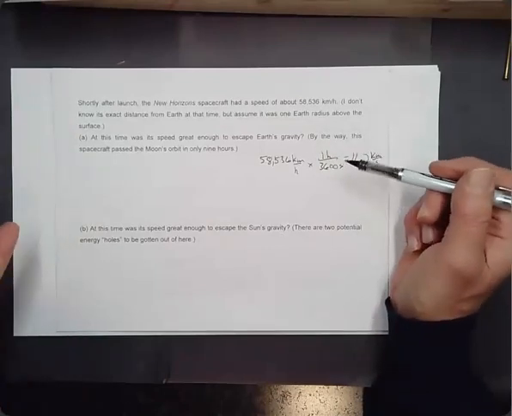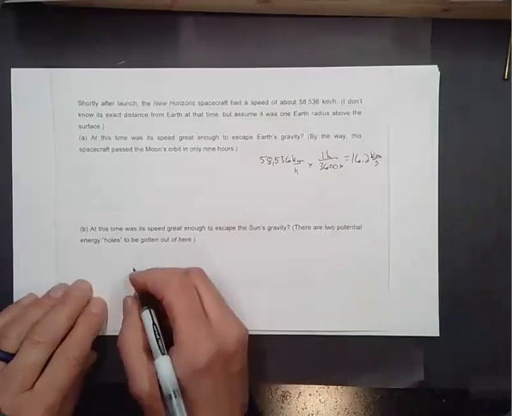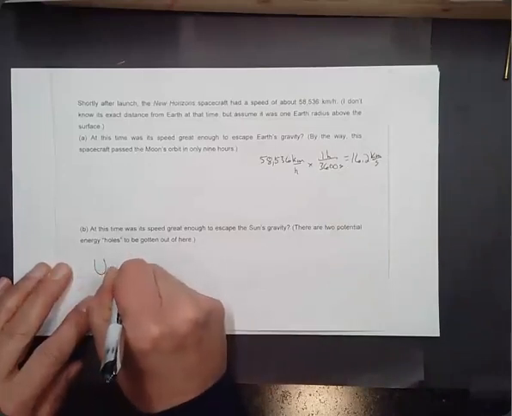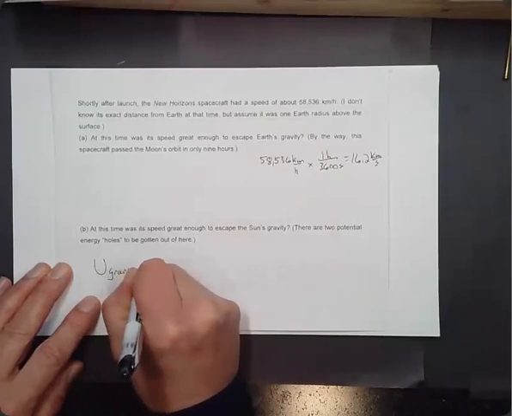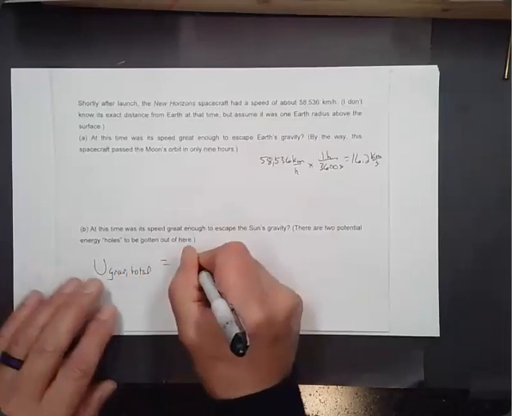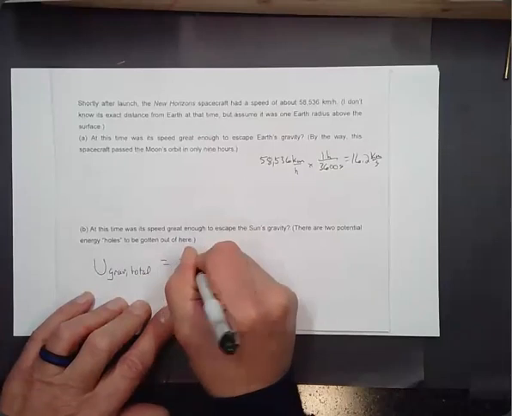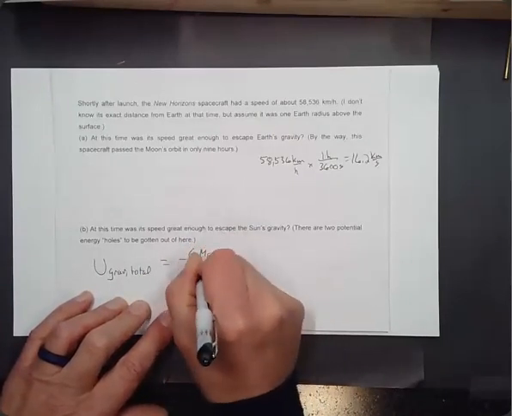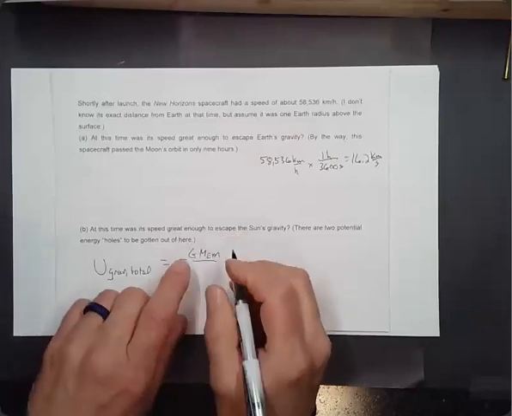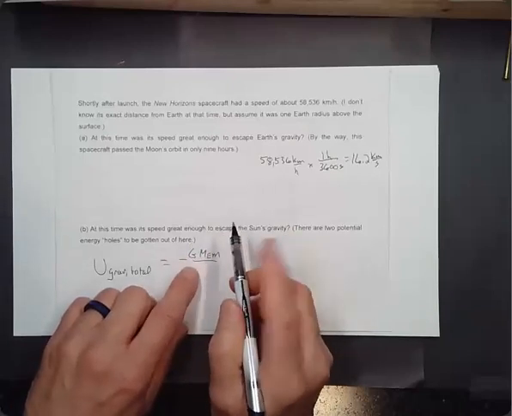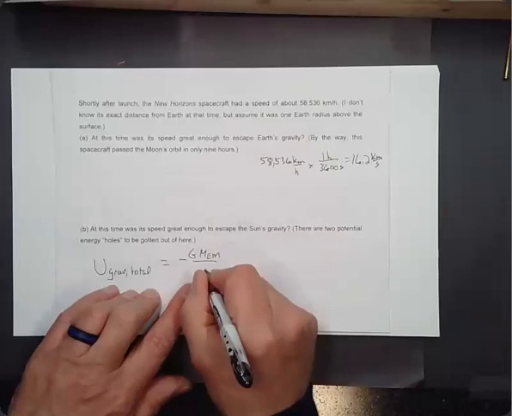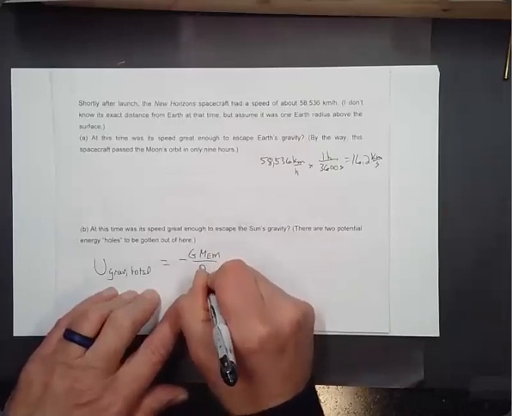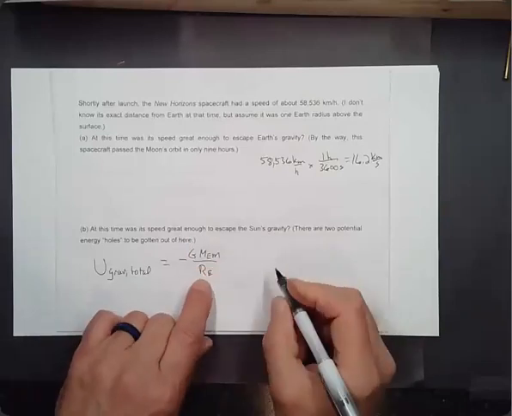But let's just put it back on the surface and say that U grav total would equal minus G times the mass of the Earth times the mass of the satellite divided by, we'll just call it the radius of the Earth.